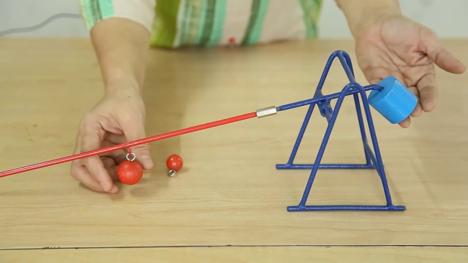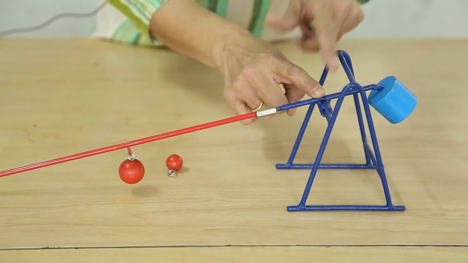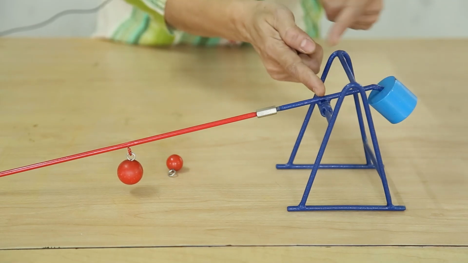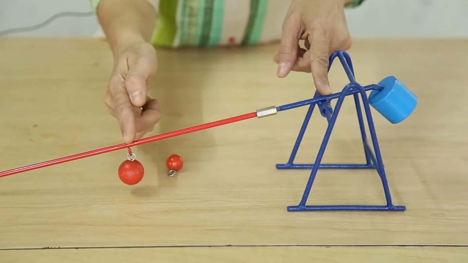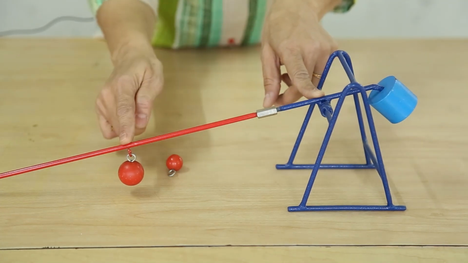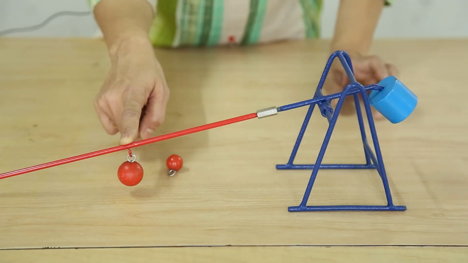This load is very heavy compared to this effort. In this case, the load arm, the distance between these two, is very small, and this is our effort arm, which is bigger than this. So, with less effort I am able to lift this heavy load.